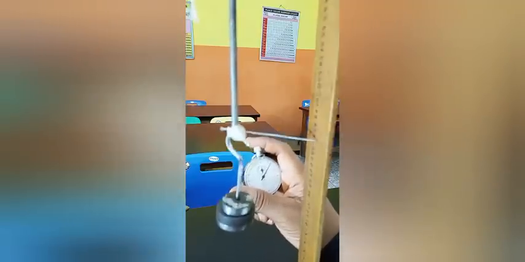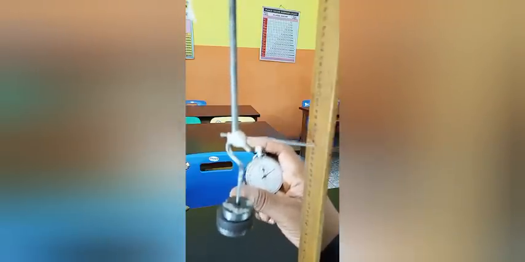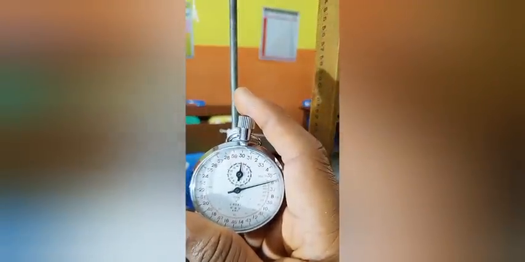1, 2, 3, up to 20. And that is approximately 5.7. 5.7 again. T2.